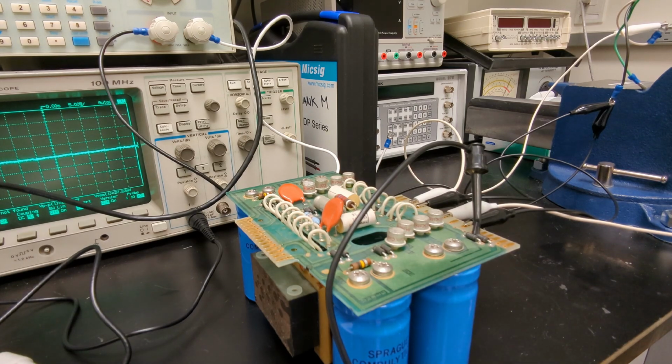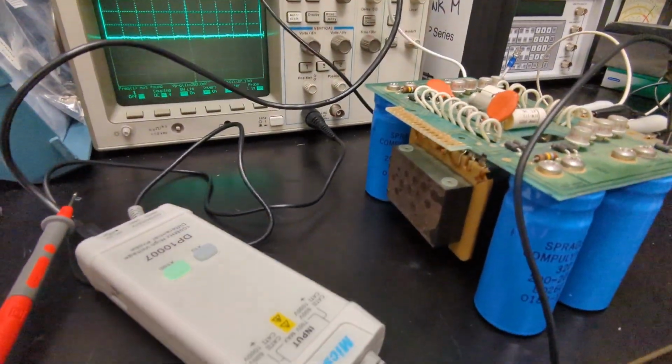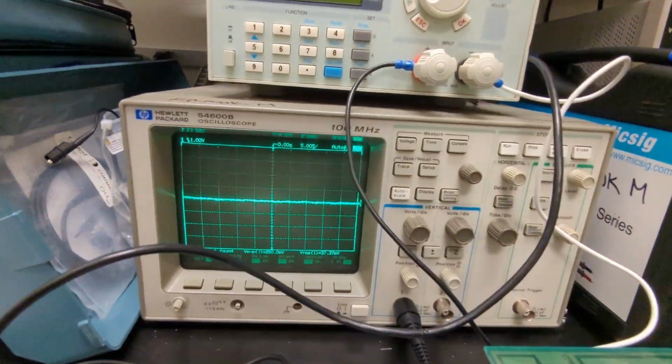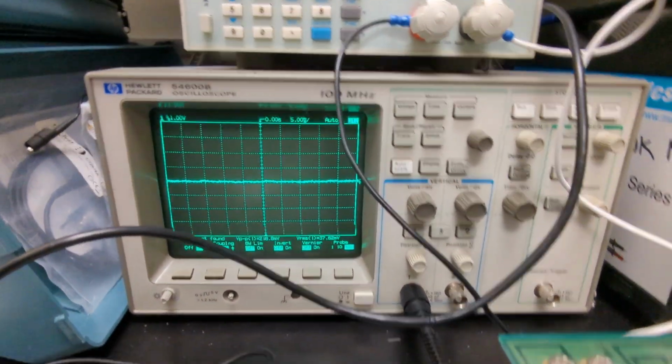I just want to make sure that these caps are good, that we're getting no ripple on them. I don't think the problem is on this board, but it'd be good to verify that. So we're going to check that with the high voltage differential probe, and just check for ripple.